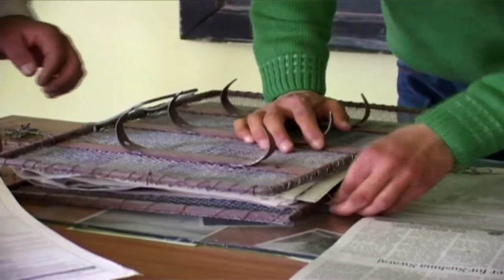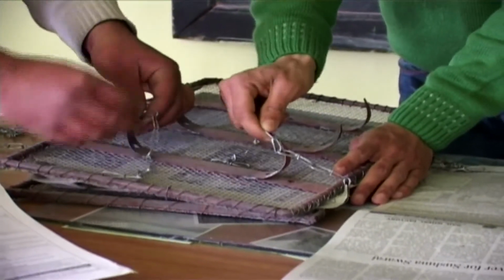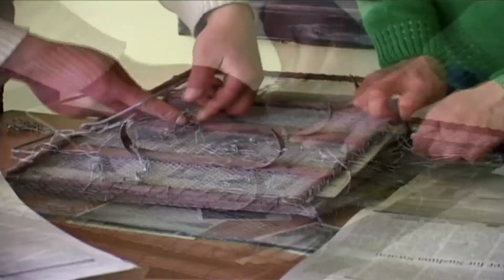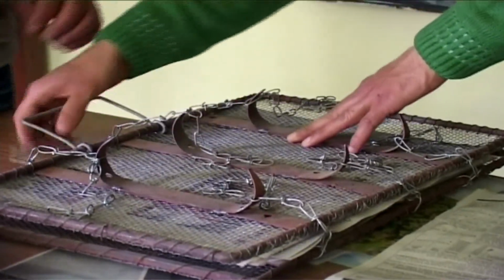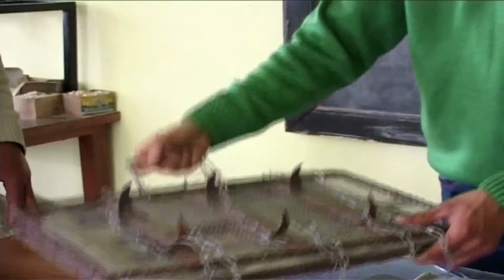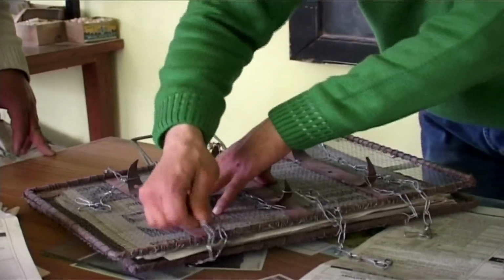A plant press consists of two panels, of either wood or iron, and the size is 12 by 18 inches, with two press straps, or sometimes chains or ropes we use, in order to tighten the press.